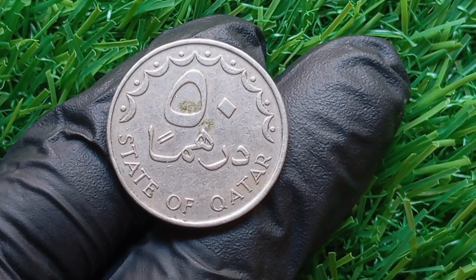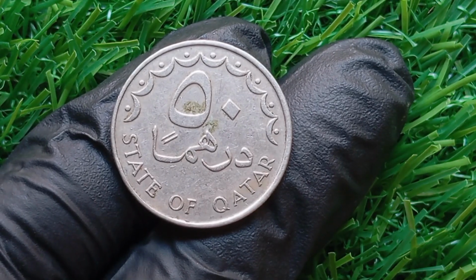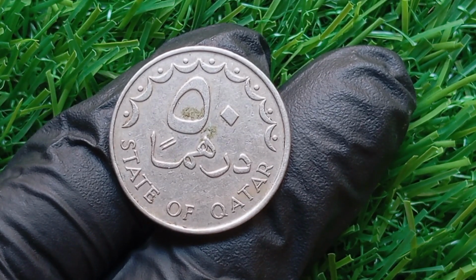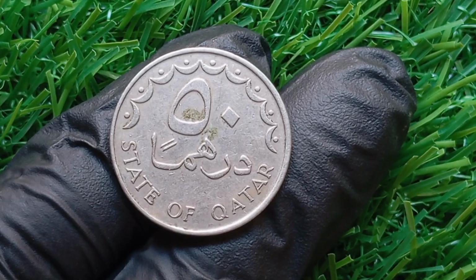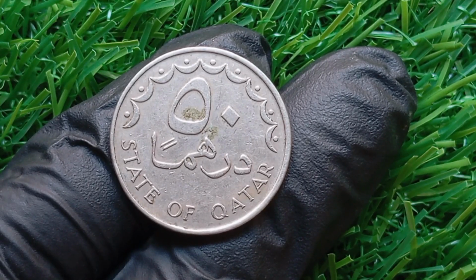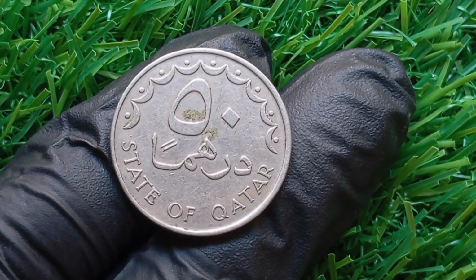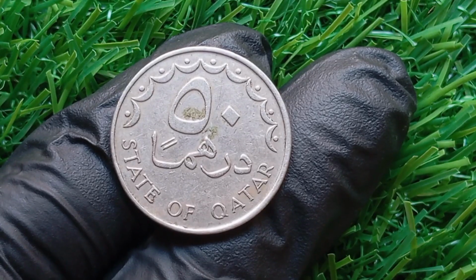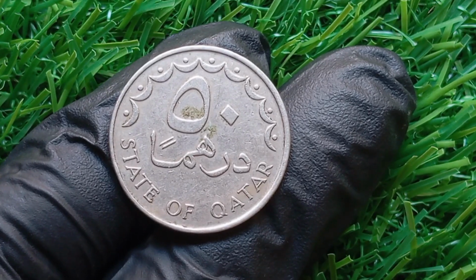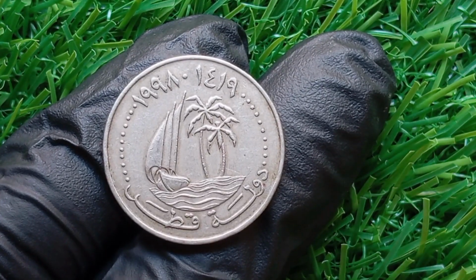The inclusion of Arabic script and Islamic calendar dating further reinforced the country's deep cultural and religious heritage. Even as Qatar rapidly modernized in the late 20th century, its currency continued to pay homage to its historical and spiritual roots.